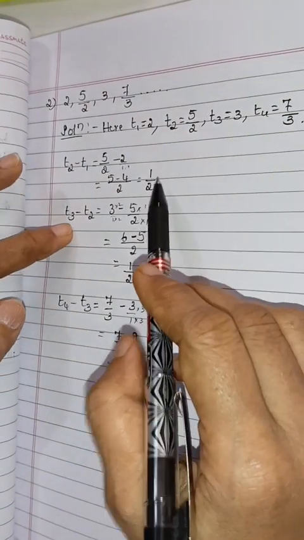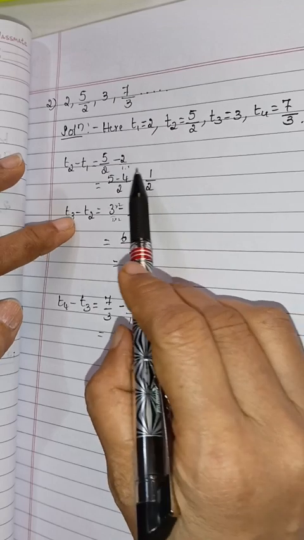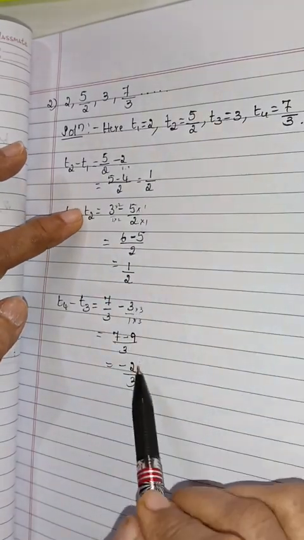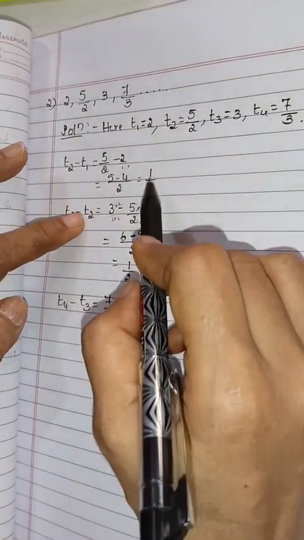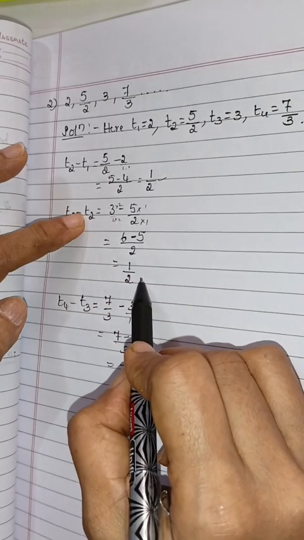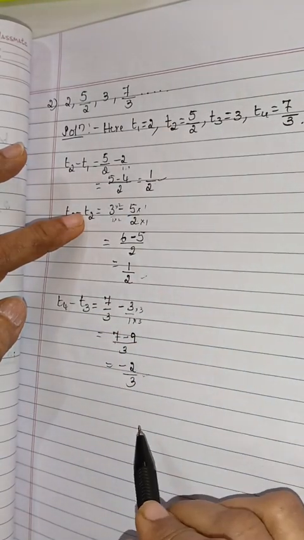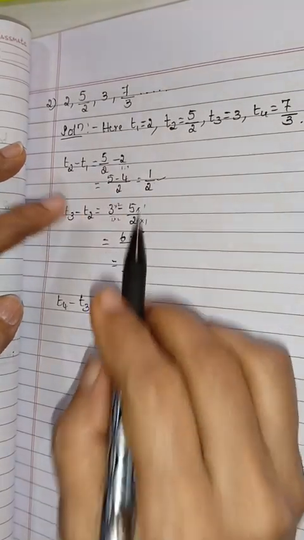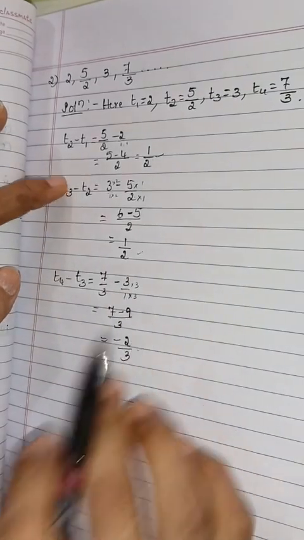But here the differences between consecutive terms are not constant. Here 1 by 2, here 1 by 2, here minus 2 by 3. Therefore, this is not an arithmetic progression.